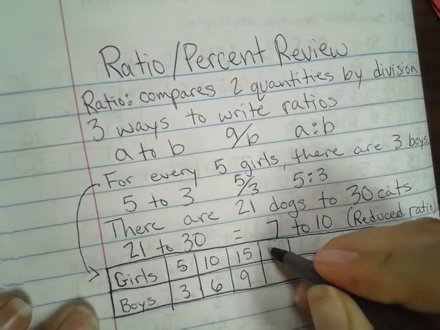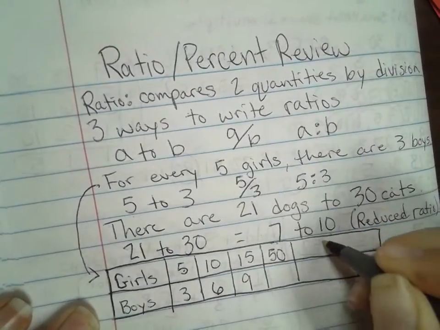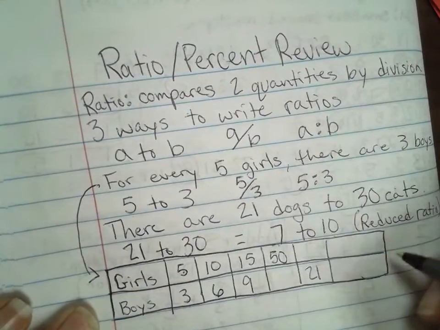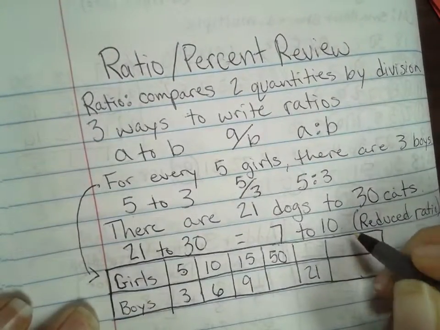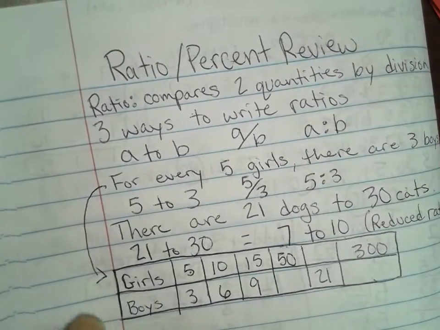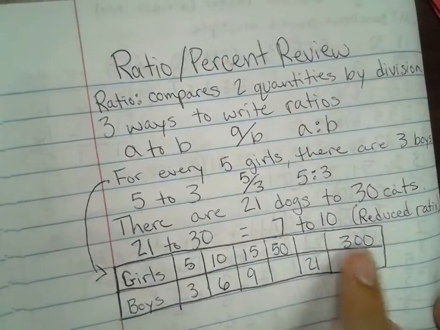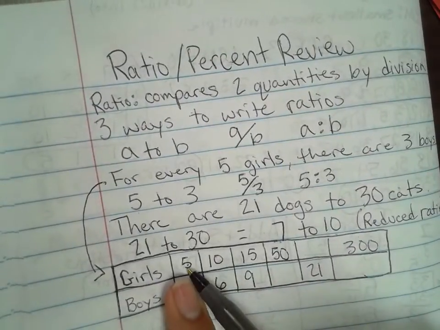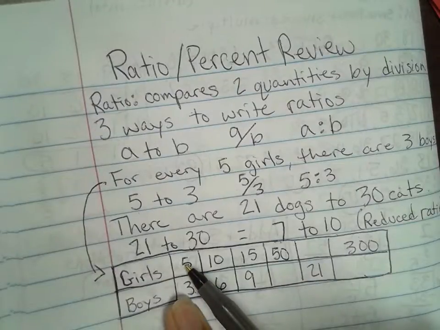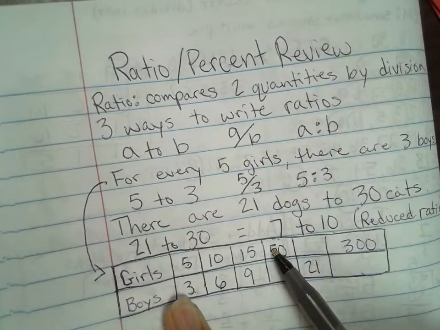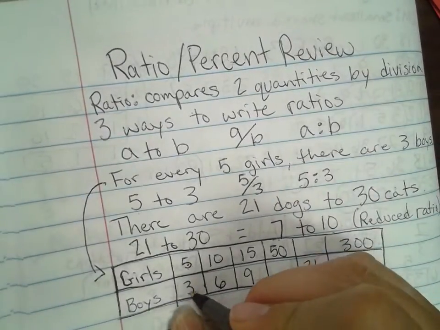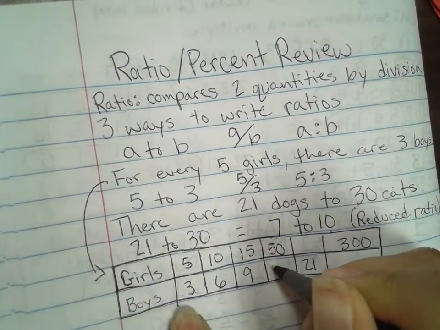So if I look at my original simplified ratio, sometimes it might jump. What if I had 50? What if I had 21? And what if we had 300? Okay, so looking at this, if I'm trying to fill in these, what did I have to do to my original 5? So if I have to have 5 girls for every 3 boys, 5 times what gives me 50? That would be 10 times larger than the original ratio. So this would be 30.